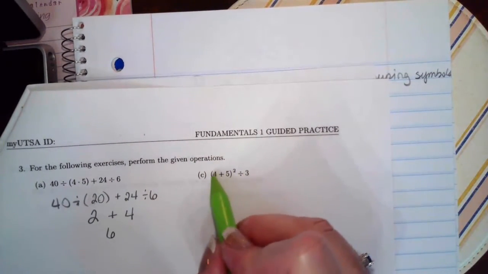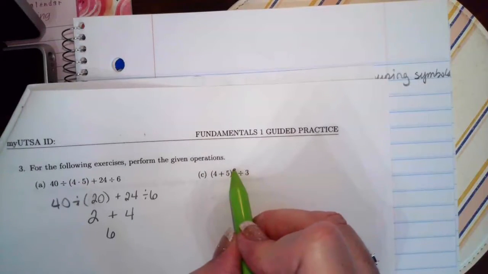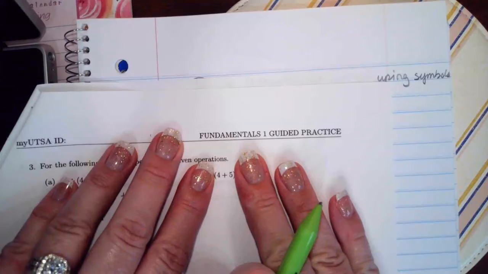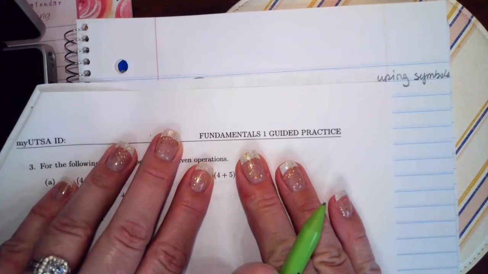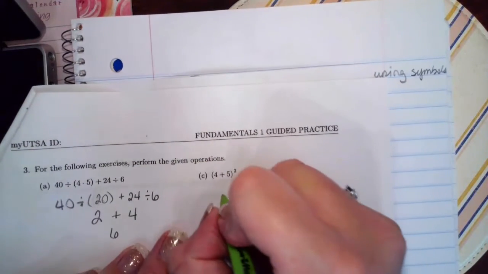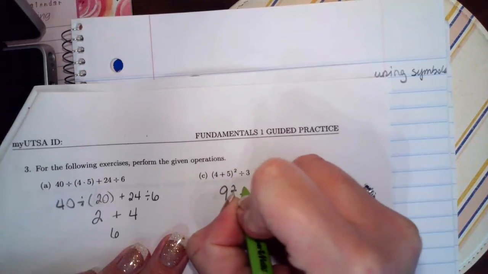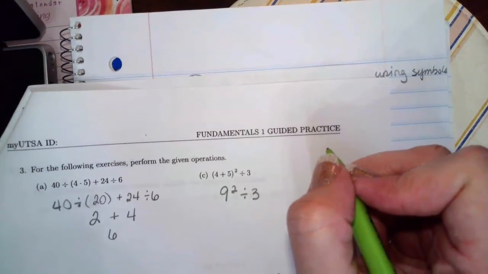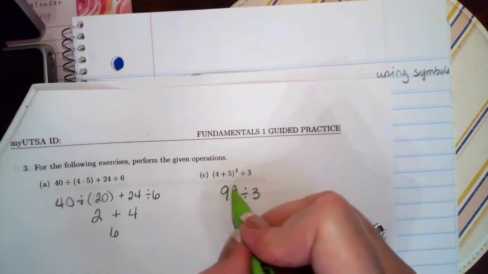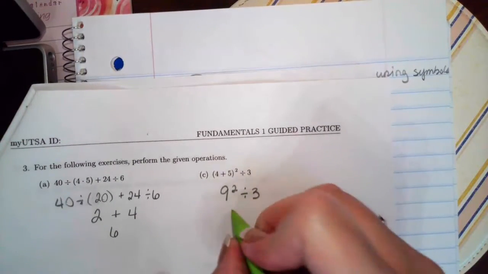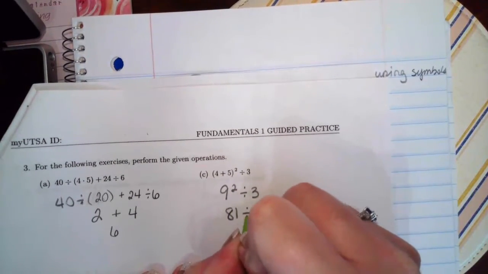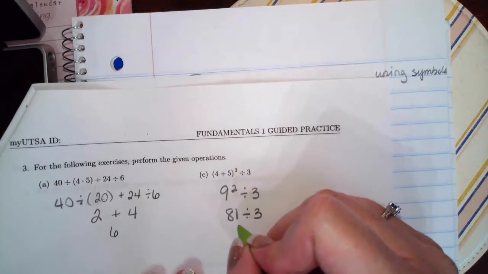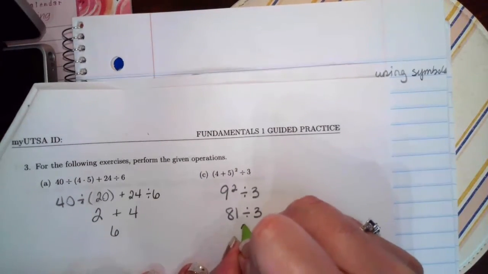I've got some addition inside of parentheses attached with an exponent, and then some division. So do what's inside the parentheses first if you can. So that gives me 4 plus 5 is 9. So I have 9 squared divided by 3. Okay? So now I've got exponents versus division. So I need to do exponents first. So I've got 81 divided by 3, because 9 times 9 is 81. And then 81 divided by 3 is going to be 27.